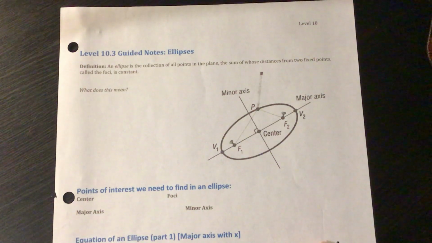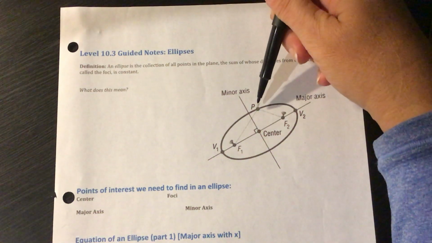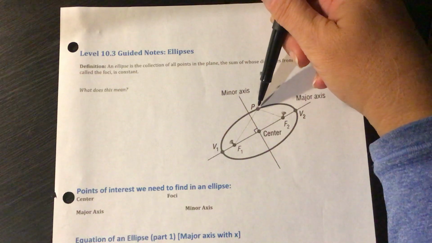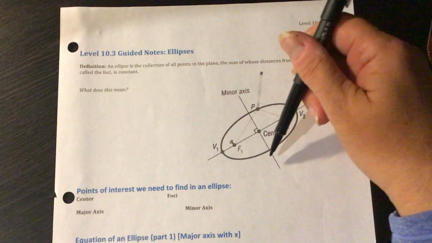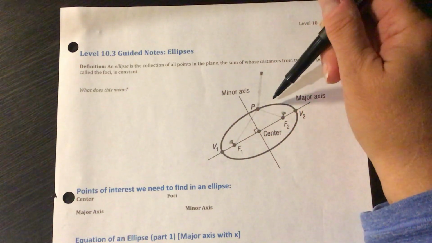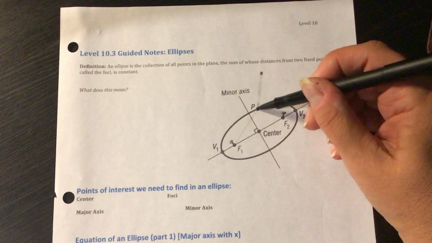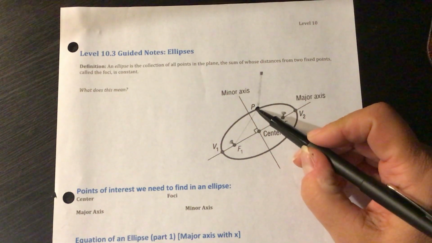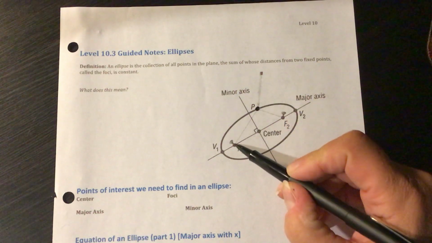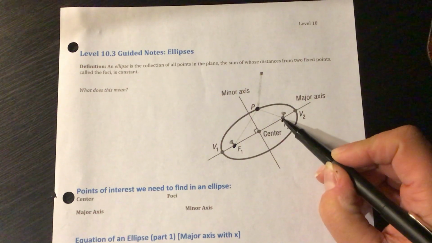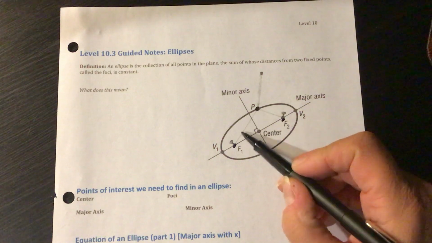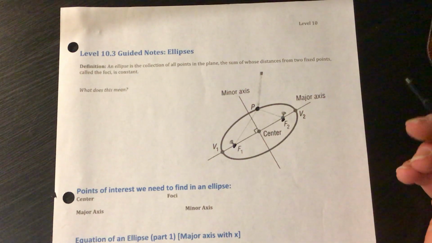So what that means is if I were to take this point and move it along the side of the ellipse, the sum of the distances from the point on the ellipse to each of the focal points is going to be the same.